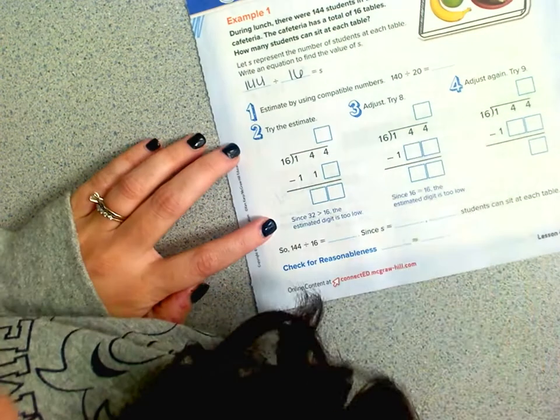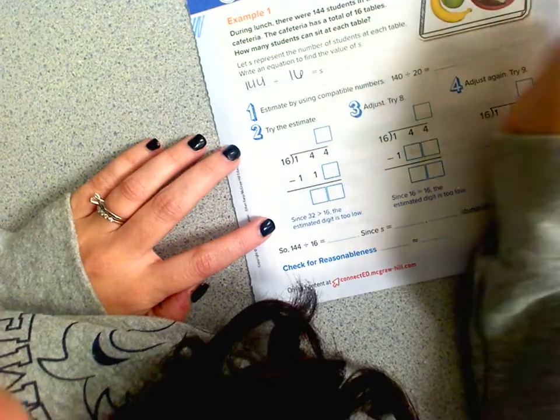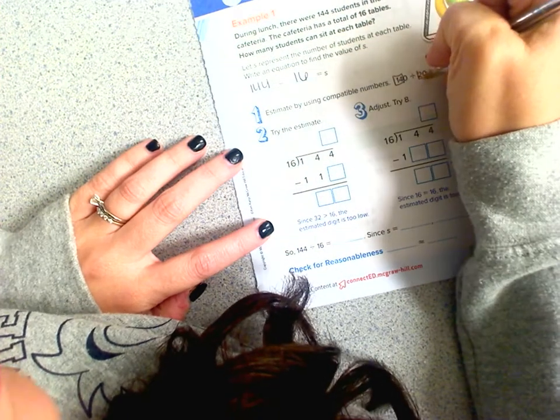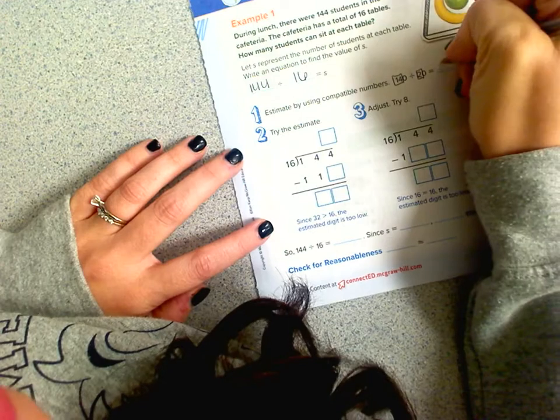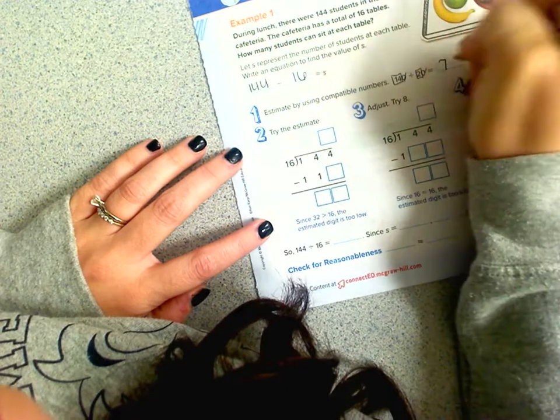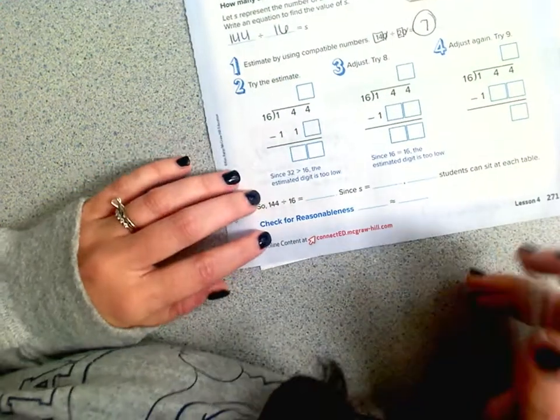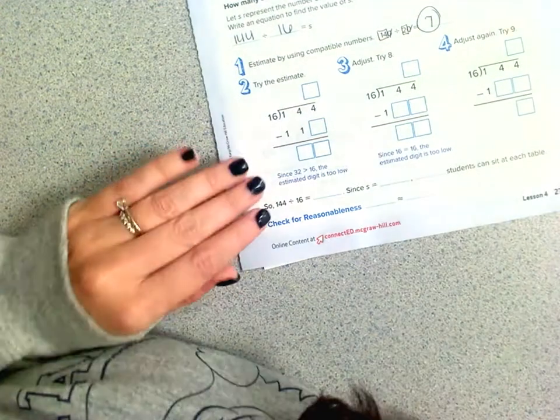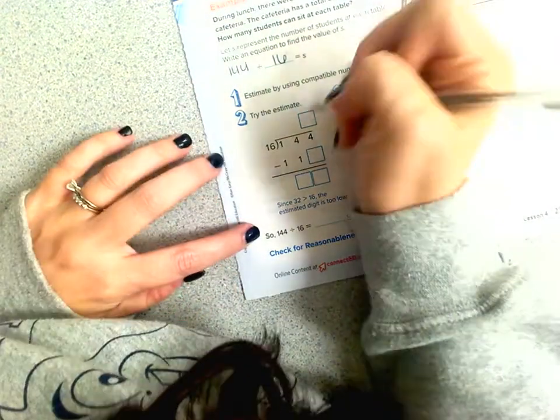A good estimate would be 140 divided by 20. Let's box the basic facts. 14 divided by 2 is 7. Cross out the zeros. So 7 is a good estimate for this. So let's try 7 and see how that goes.